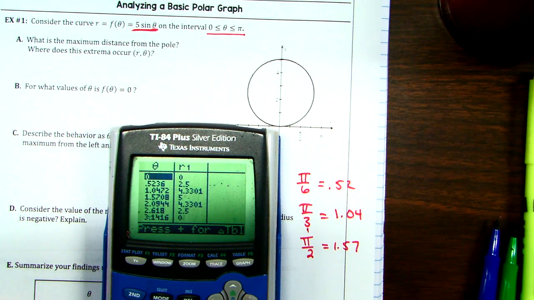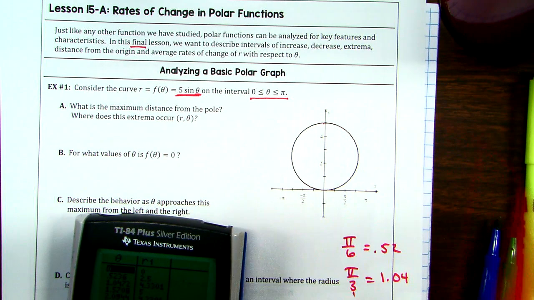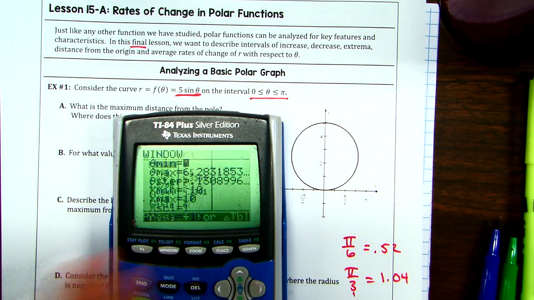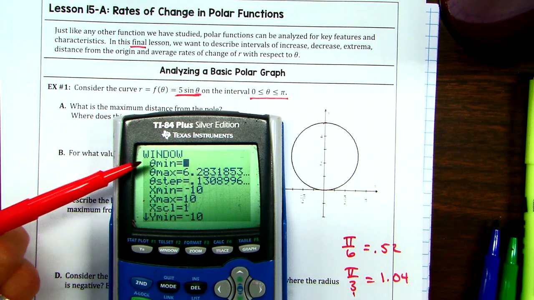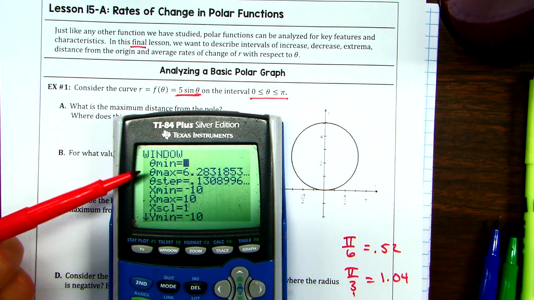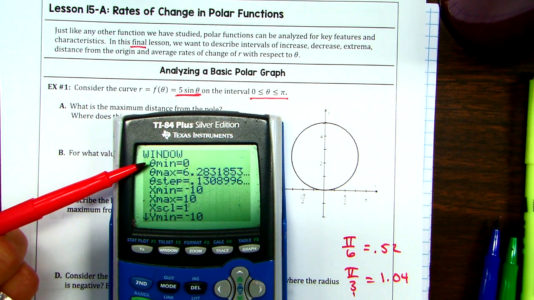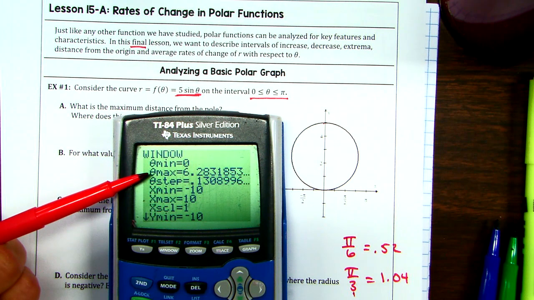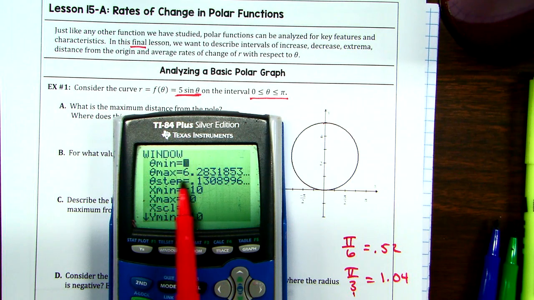Like, oh wait, we have one more thing we have to change. Remember we talked about the interval is from 0 to pi? That's our window. So we're going to change our window. Notice it says theta min and theta max. This is saying from 0 to 2 pi. That's what it defaults to. That's 3.14 times 2. We just want it to go to pi. So I'm just going to type second pi right over it, and that changes my interval.